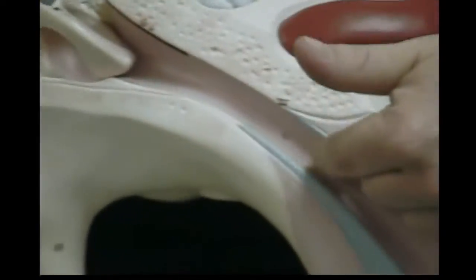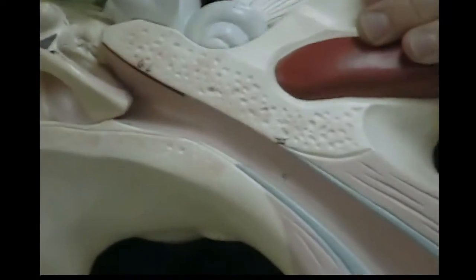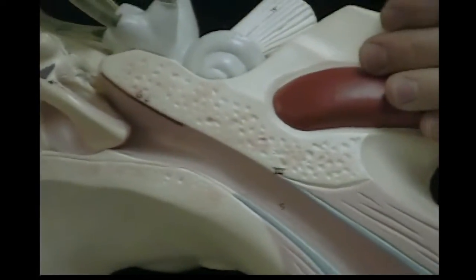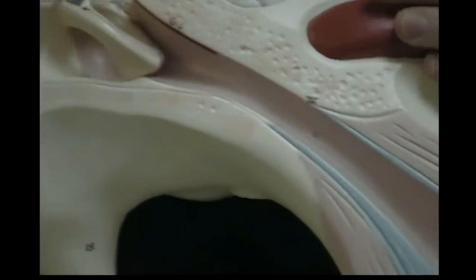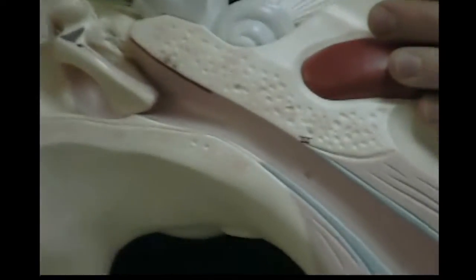The last thing we have is something called the eustachian tube. Just underneath right here, you're going to see a tube that goes down into the back of the throat. That's called the eustachian tube. Remember, that's the one that regulates the air pressure in there for you.